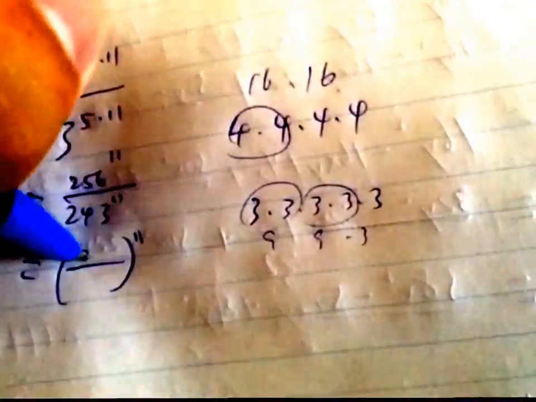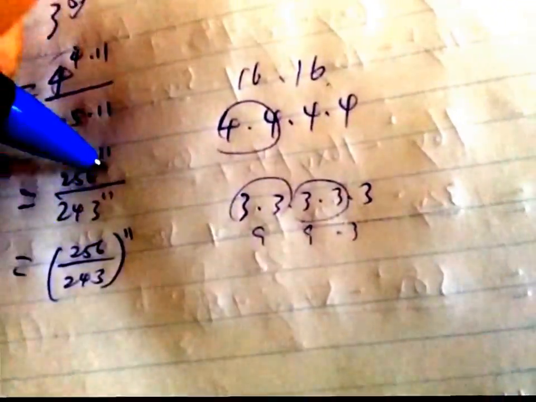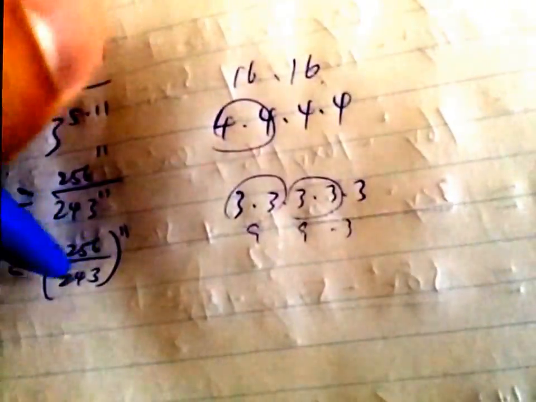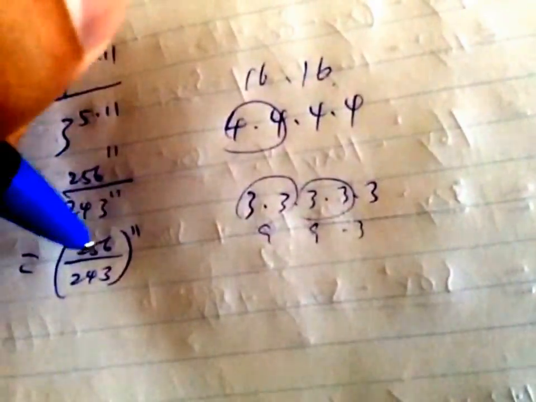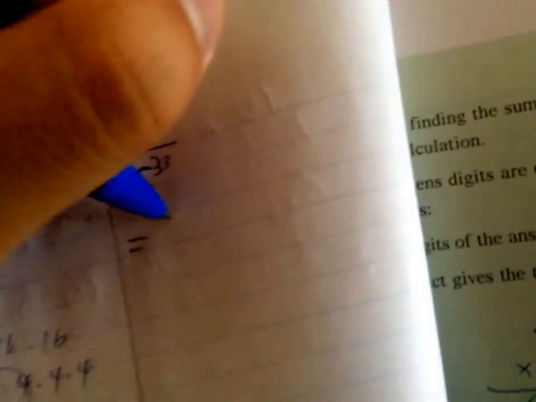So the value becomes, because they're the same index, we can group it. Okay, and of course this one is bigger than 1. So 4 to the power 4 is bigger than 3 to the power 5. And then we consider this value, 3 to the power 5 divided by 5 to the power 3. We use the same trick.